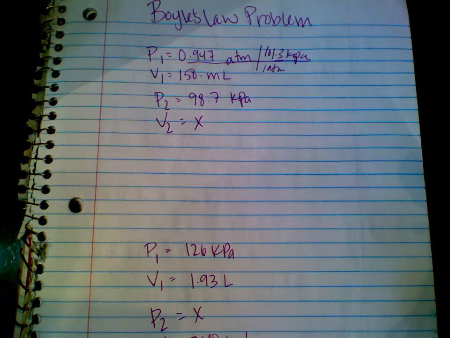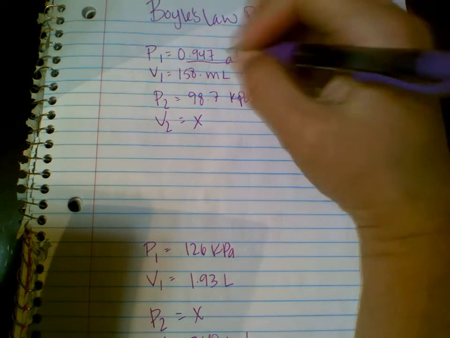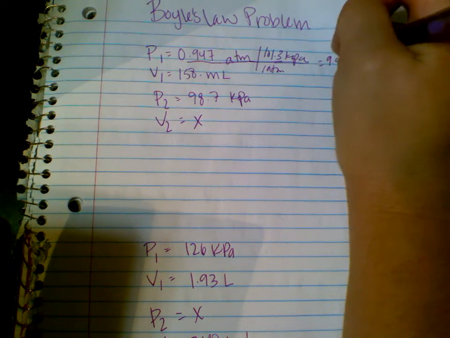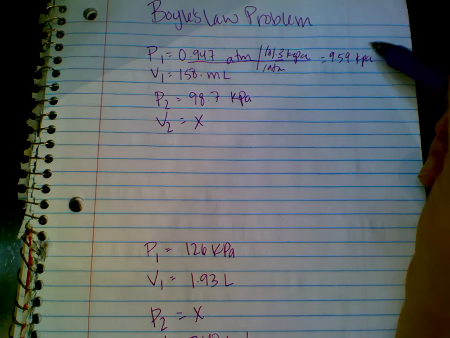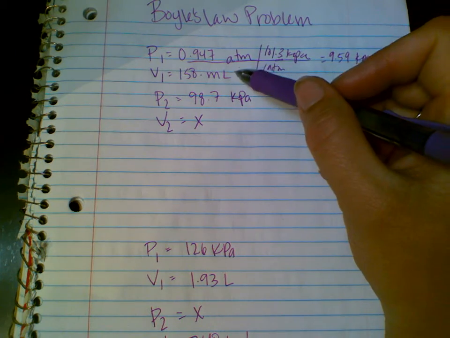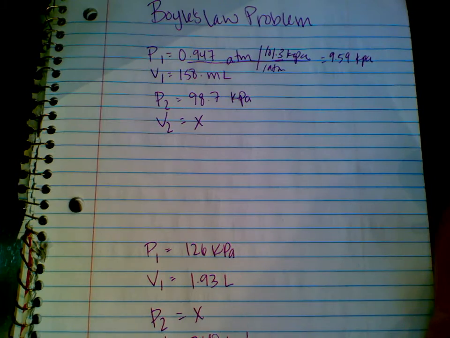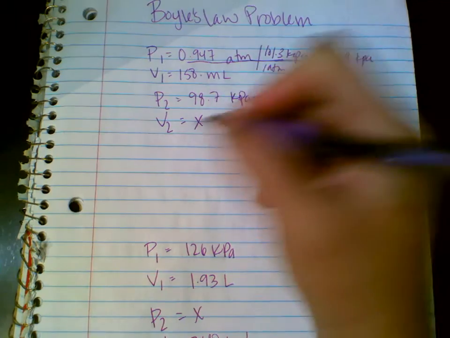So I'm going to use those pressure conversions that we did before. I'm plugging this in my calculator and I get out that this is going to be, rounding to sig figs, 9.59 kPa. Okay, so now I have two kPas and I have my volume in milliliters. I don't have to change it to liters, but my answer in the end will be in milliliters. So now I'm going to put this in the equation.